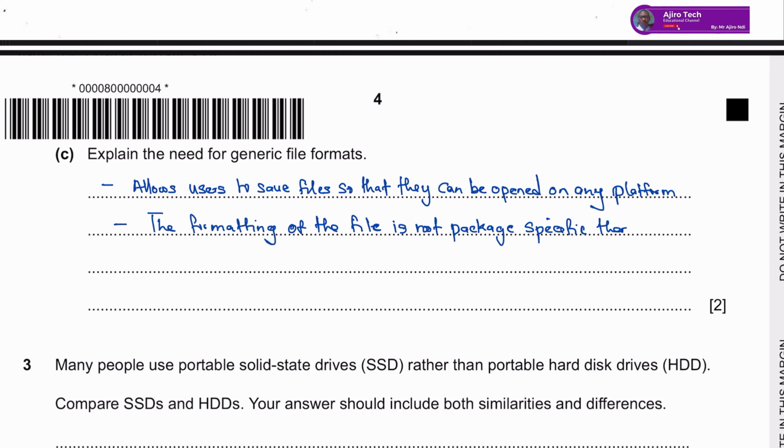Therefore, formatting will not affect the file. This is why this is a big mistake.